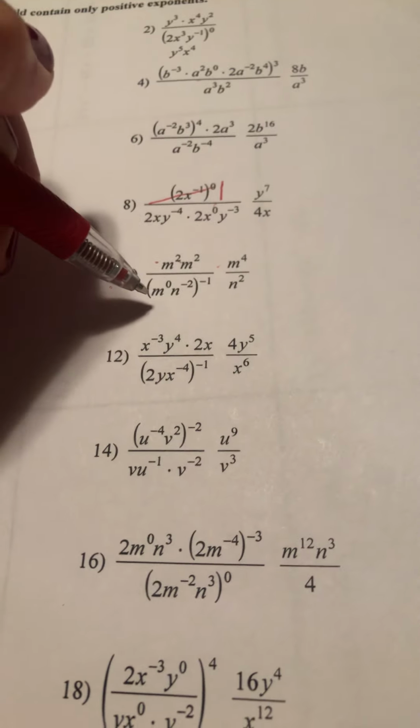Now, number 11, our final answer came out to be 1 over 8 x to the 8th power y to the 4th. So I'll go ahead and work that one out for you. What I would do first here is go ahead and multiply all of the exponents in here by negative 2. So we'll wind up with y times x to the positive 4 power, and then y to the positive 6 power.